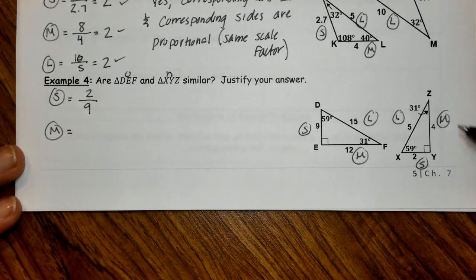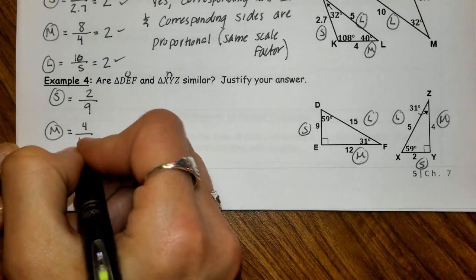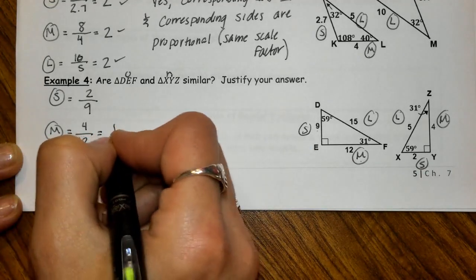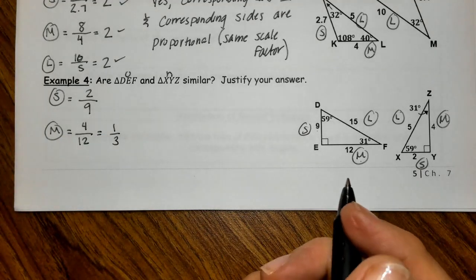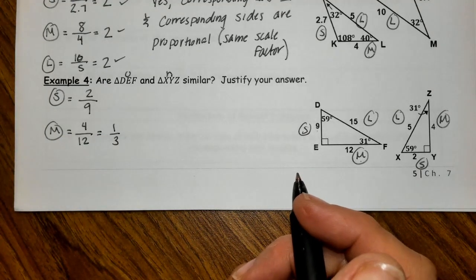We look at the medium side back over here to the new. We're looking at 4 over 12. Well, we should already see a problem here. These do not have the same scale factor. So we're not proportional here.